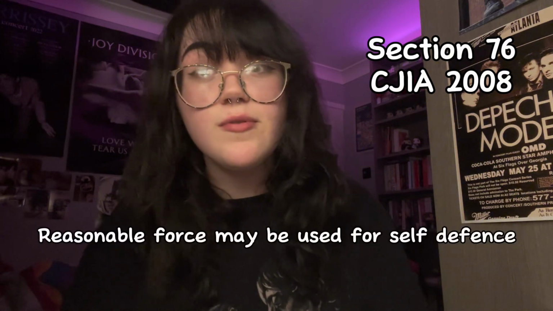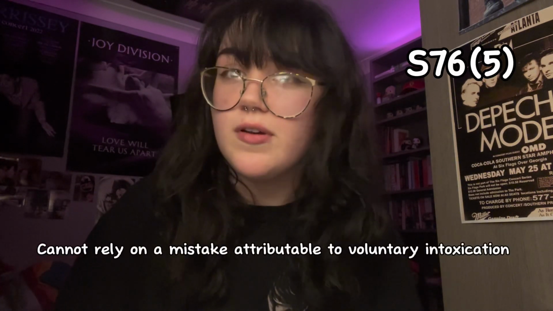That was decided in R v O'Grady and confirmed in R v Hatton. Section 76 of the Criminal Justice and Immigration Act 2008 says that reasonable force can be used for self-defence. However, subsection 5 of Section 76 states that you cannot rely on a mistaken belief attributable to voluntary intoxication. That means being intoxicated at the time, after, or before, due to the short-term effects that the defendant can have from the intoxicant. That was stated in Taj. This defence does not extend to mental illnesses caused by misuse of an intoxicant.